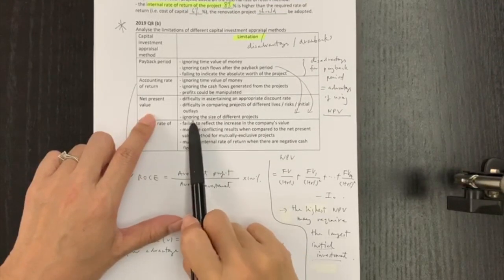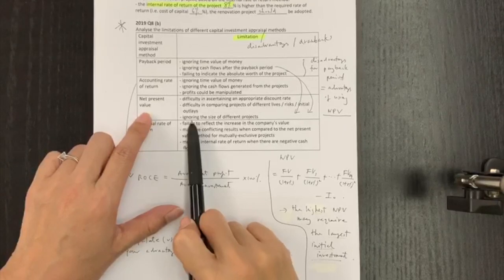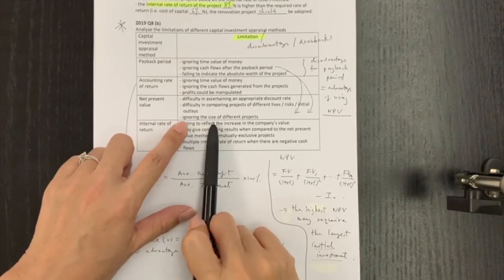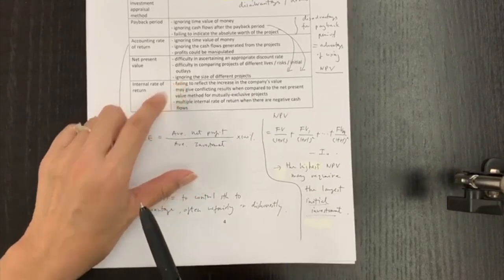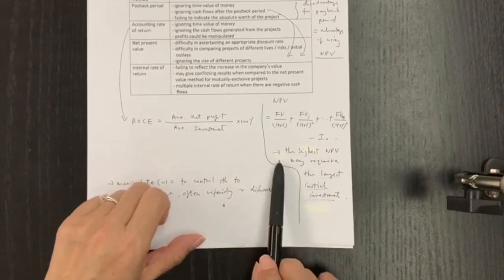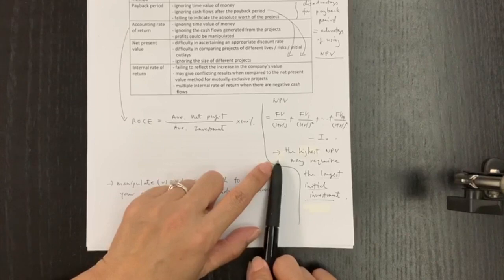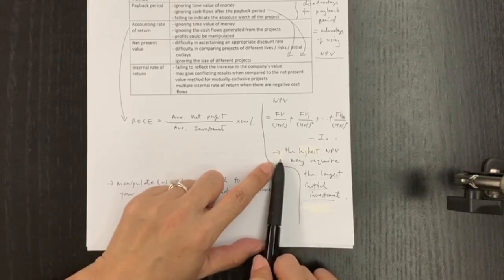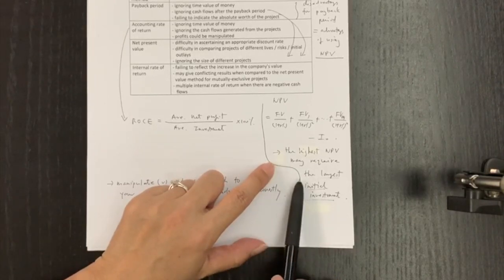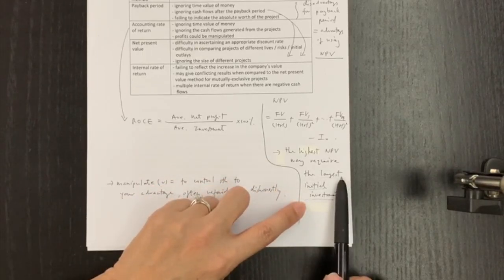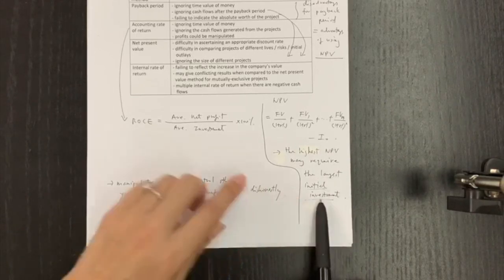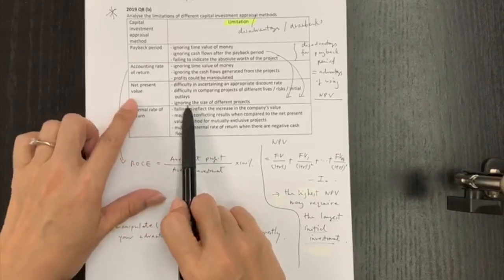Okay, so here we have a disadvantage of using net present value, which is that it ignores the size of different projects. So how are we going to use net present value to make our choice? We always choose the one with the highest net present value, is that right? But sometimes the one with the highest net present value may require the largest initial investment. So you can see this will increase our opportunity costs. So this is one of the disadvantages of using net present value.